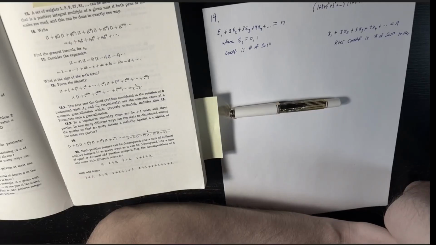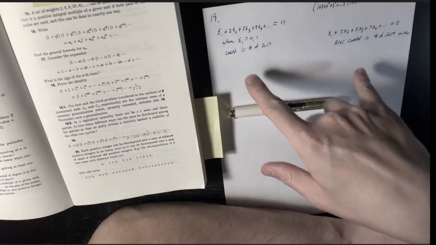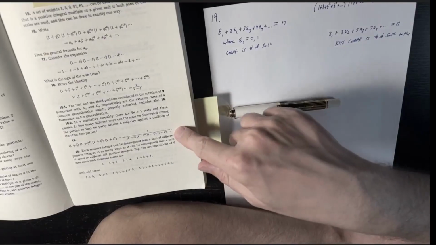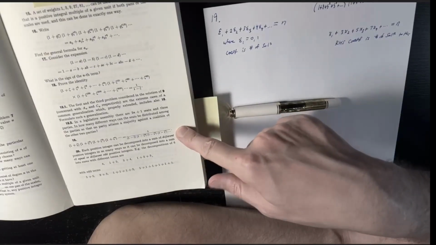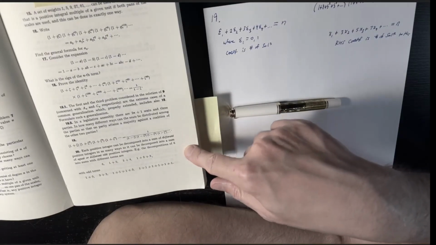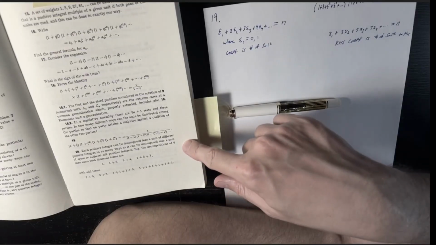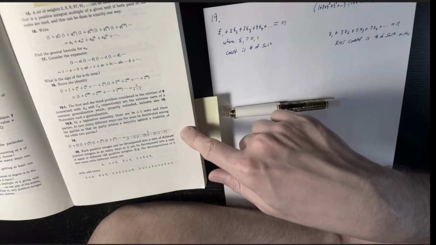Why would these be the same, though? Wow, that's tricky. This is clearly the way to think about it. The algebra on this looks like a nightmare. Or does it? No, it kind of does.